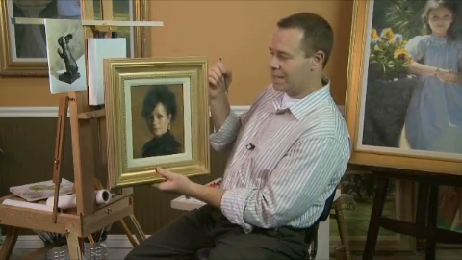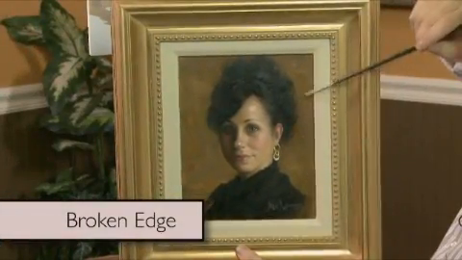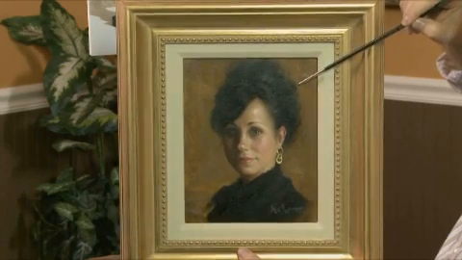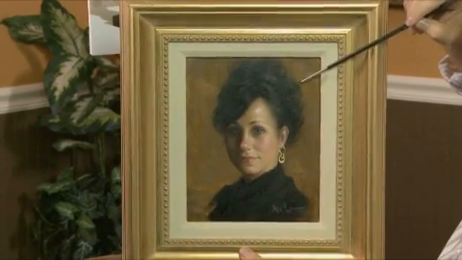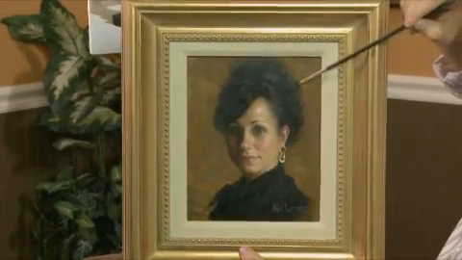Now we also have different types of edges. There's an edge called a broken edge. A broken edge would be something like this, right up here in the hair here. You see how it's not really a hard edge, and it's not quite a soft edge, but you get all these broken pieces in there. That's referred to as a broken edge.